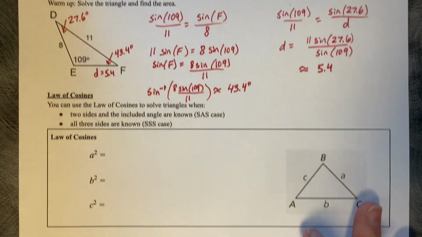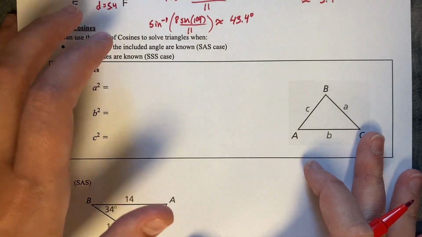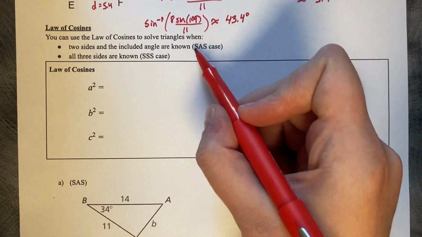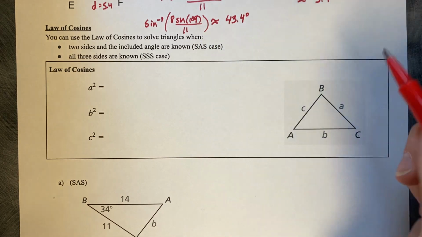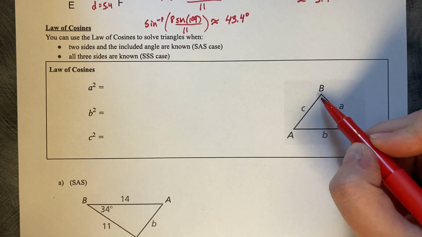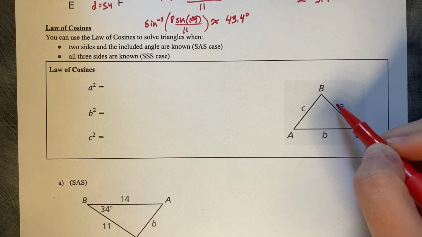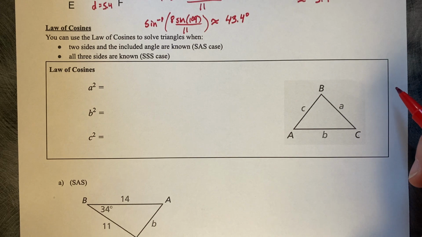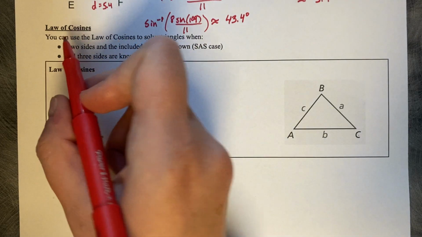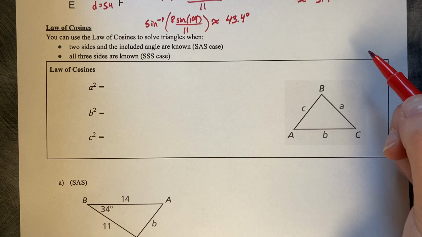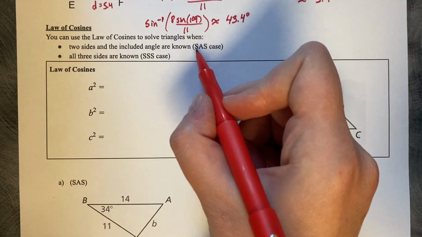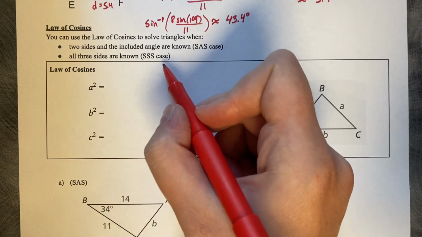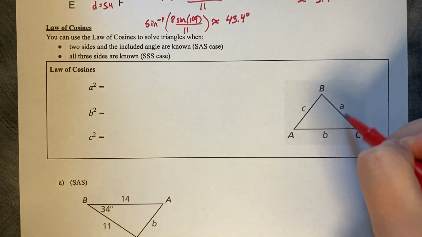Okay, so what happens if you don't have a match? Say you're working with a non-right triangle, so this is outside of the right triangle realm, but you do know a side with an included angle and another side. So say you knew side length C, angle B, and side length A, which doesn't have a match. We would really want angle B to match with side length B. So this is going to fall under a new case, which is called Law of Cosines. You can use the Law of Cosines when you have a SAS case, a side angle side, or when it's side, side, side.